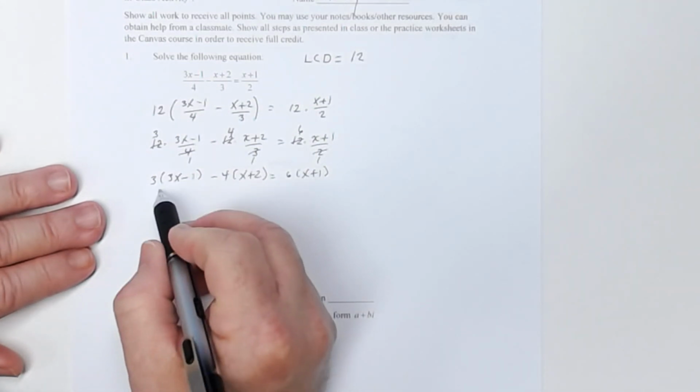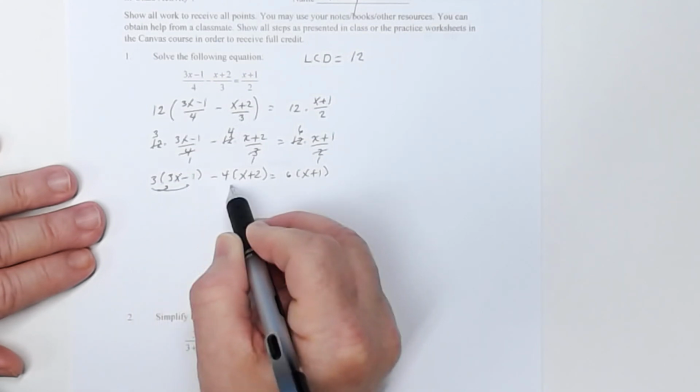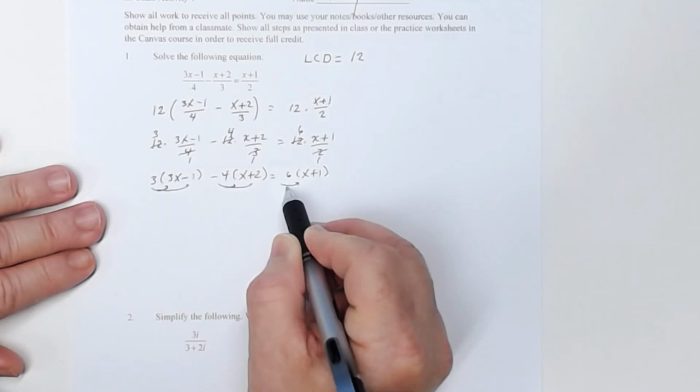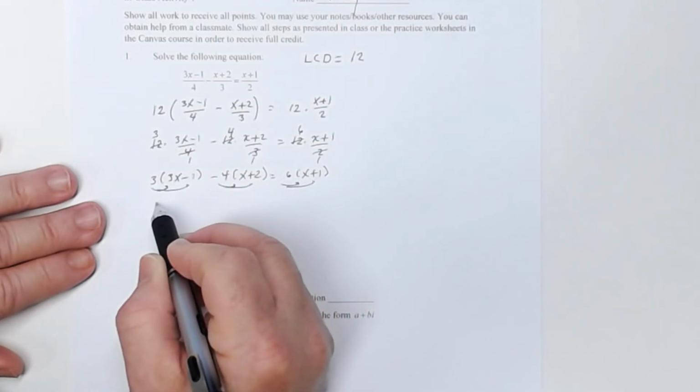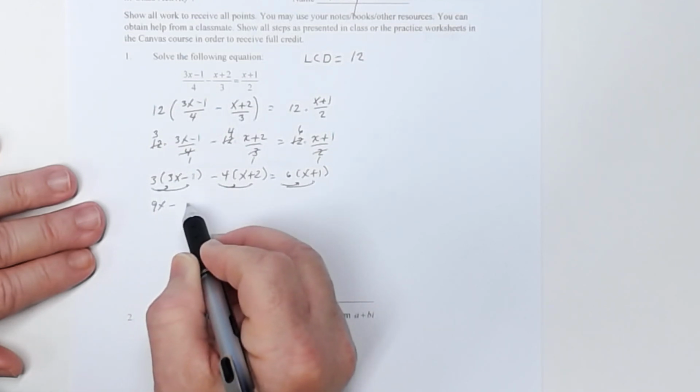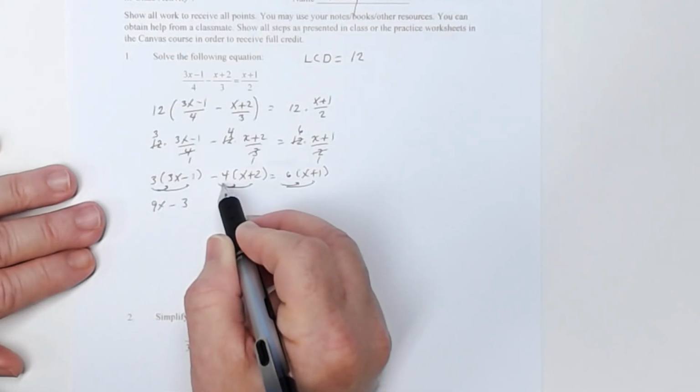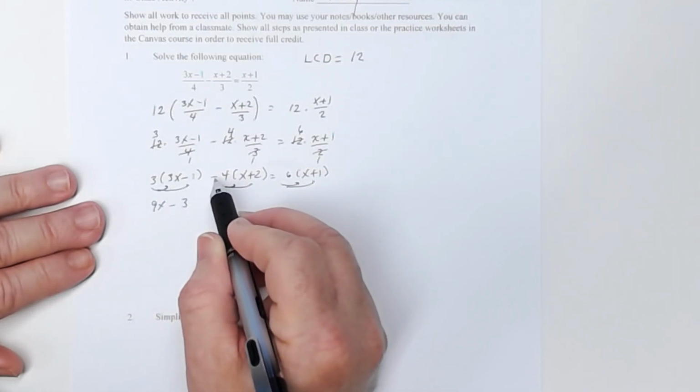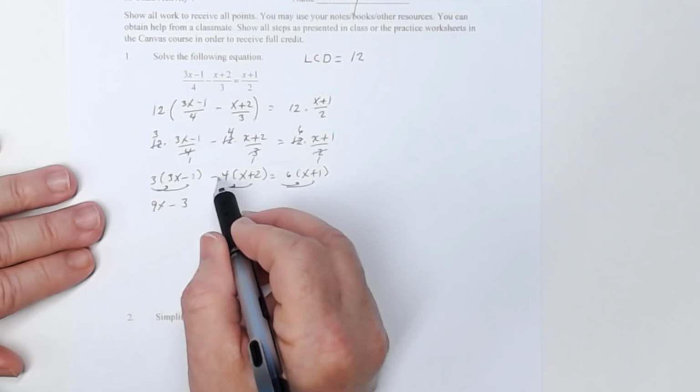Now we're going to use the distributive property again, right here, on both sides. So I get 3 times 3x is 9x, 3 times the negative 1 is a negative 3. Now distribute the negative 4 here, even though it says subtract 4. Remember, subtraction is the same as adding the opposite.